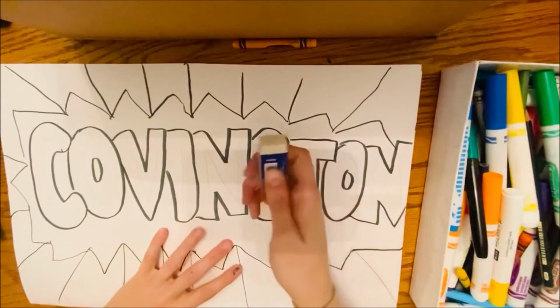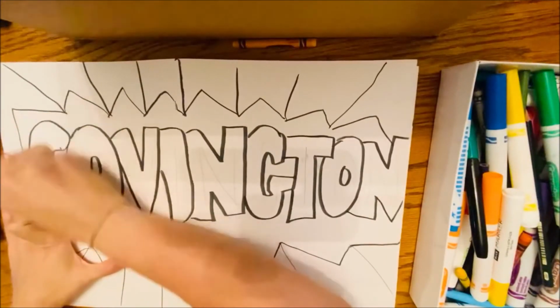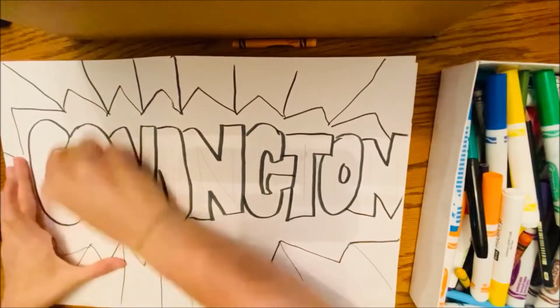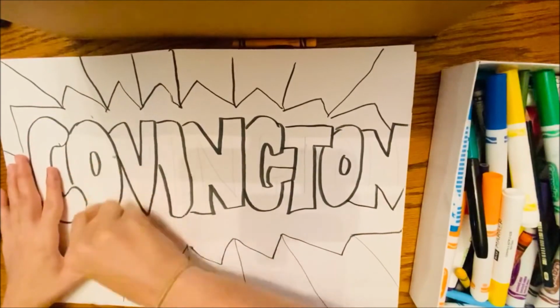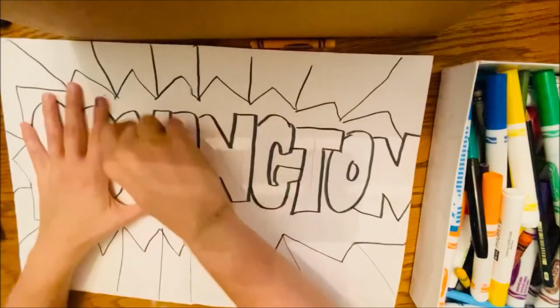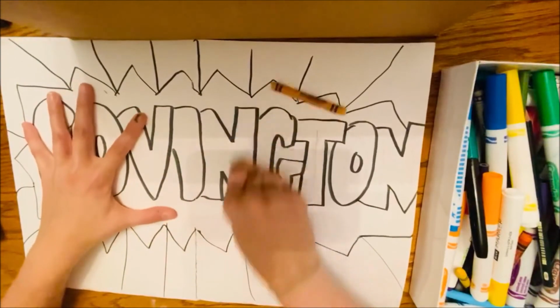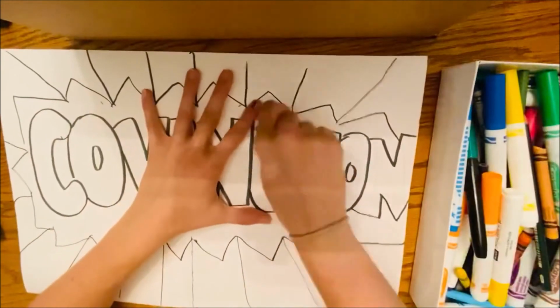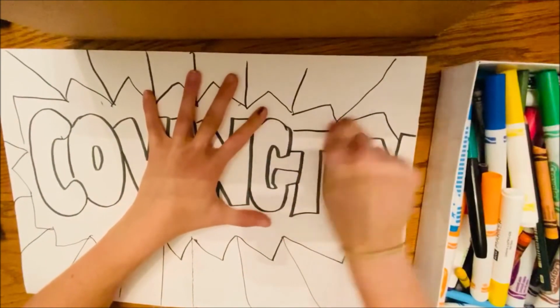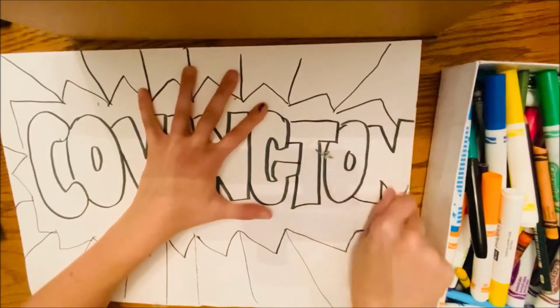You can use kind of whatever colors you have. Oh, I forgot about that. We got to erase first. So start erasing those pencil lines, the middle first pencil lines that we drew. So you're going to be erasing those first, or anything that you don't want to show up.